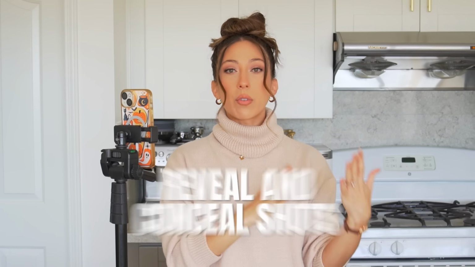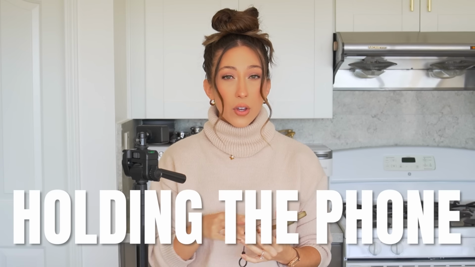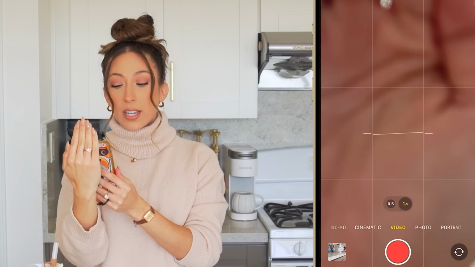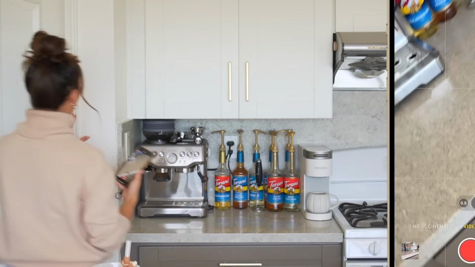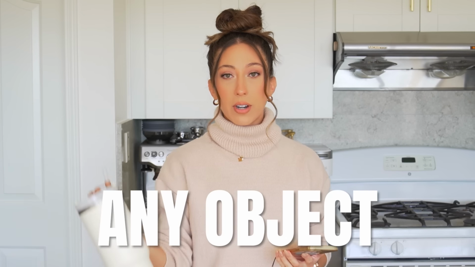Now let's talk a little bit about the reveal and conceal shots. Reveal and conceal shots are typically done when you're holding the phone, so you're likely either not in them or having somebody else film them for you. Now, a reveal shot is when your camera comes from behind an object and reveals what's happening. The conceal shot is when it starts with what's the action that's happening and then it conceals and fades out. You could do reveal and conceal with any object around your house. The easiest one is like a wall, so coming to a wall, doing something like that. Or if it's at a place where you don't have a wall, you could pick any object around your house, whether it's a water bottle, a watermelon.